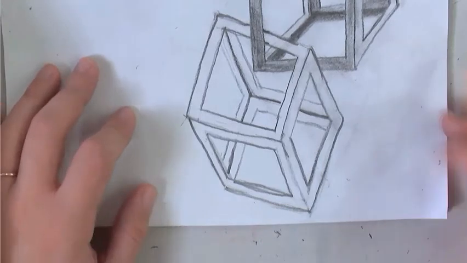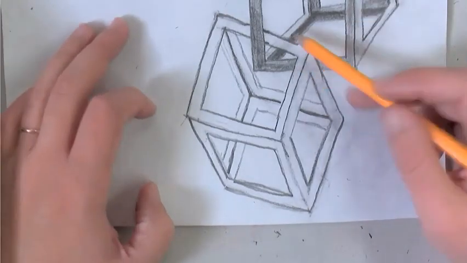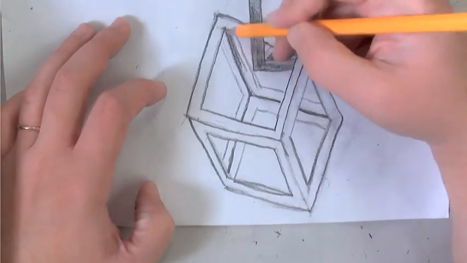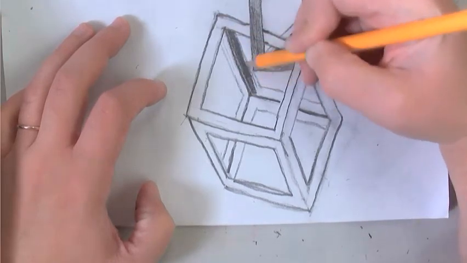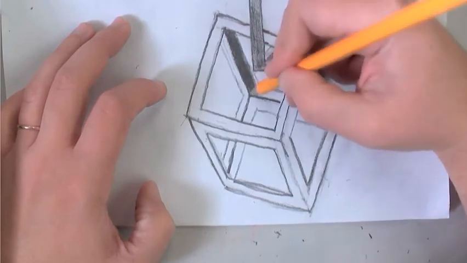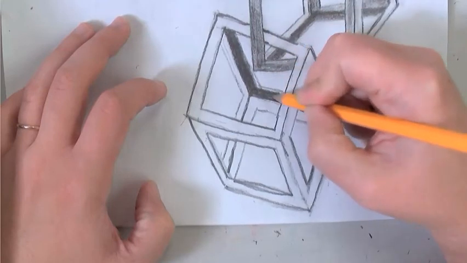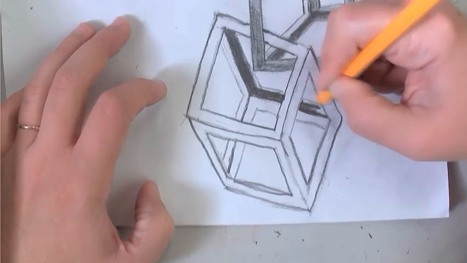Now I want to try again to keep that same direction of the light. So I'm going to think about where there would be shadows. Here I think would be maybe my darkest area. I like to sometimes get my very darkest places and my very lightest places marked out, so then I can find out where the medium values are going to go.